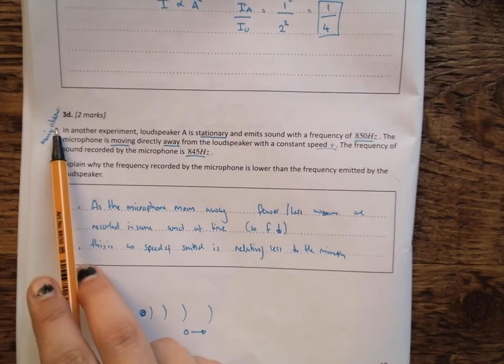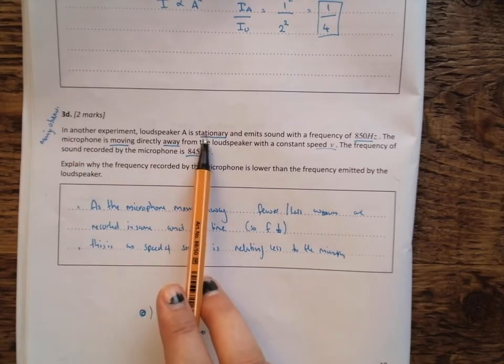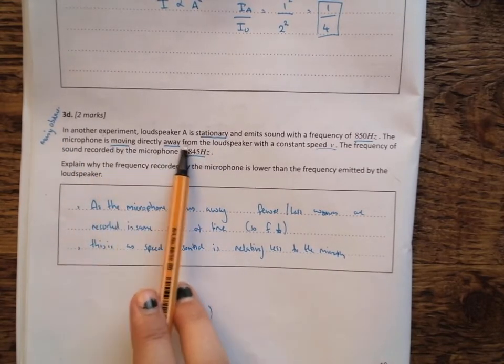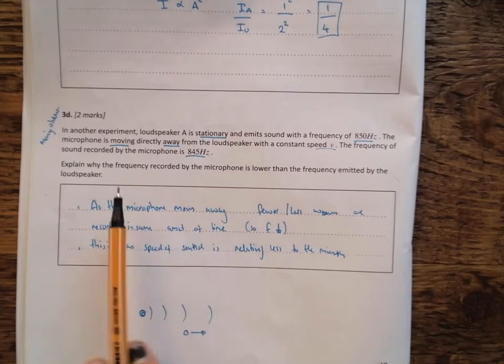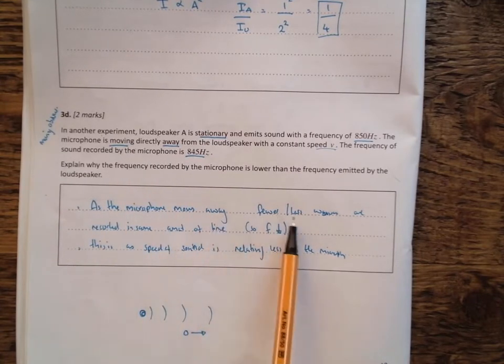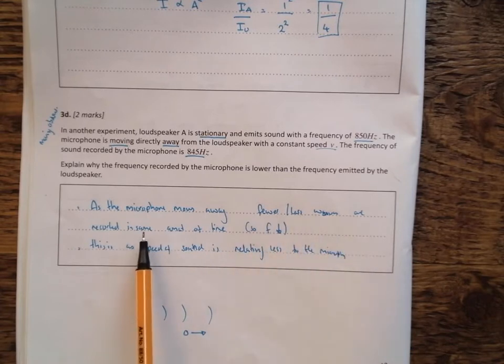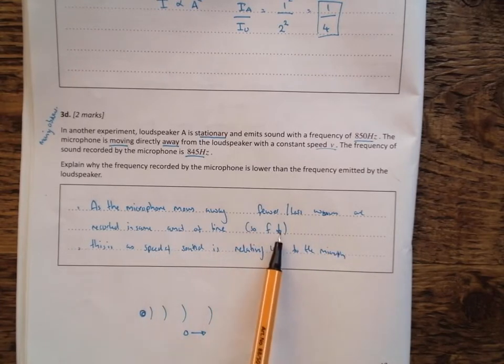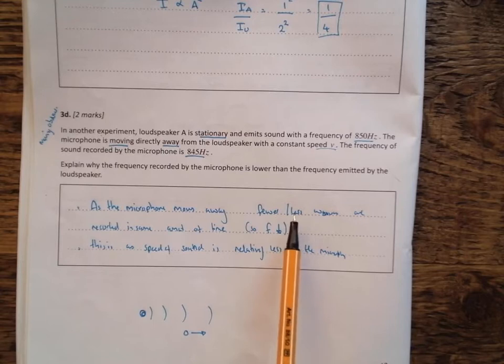So in this case, we have a moving observer. We know the loudspeaker is stationary and the microphone is moving away. So I shouldn't be talking about anything moving towards something. Now, the microphone moves away, so fewer waves are recorded in the same amount of time. So the frequency is going to decrease. So you get a mark for saying that.